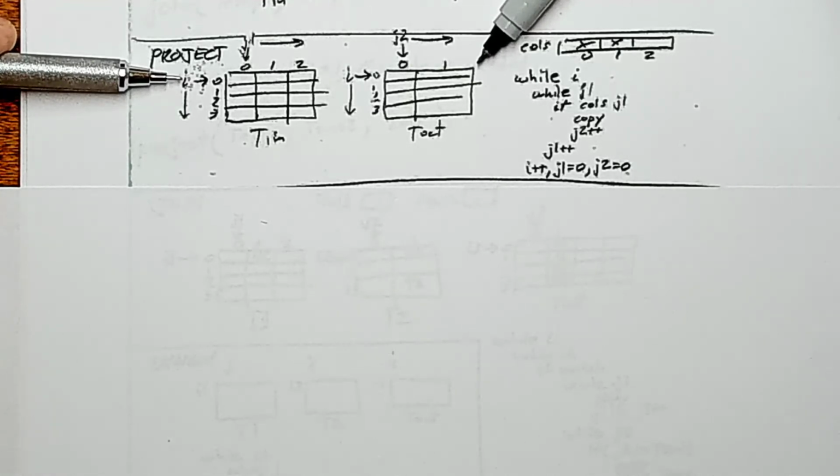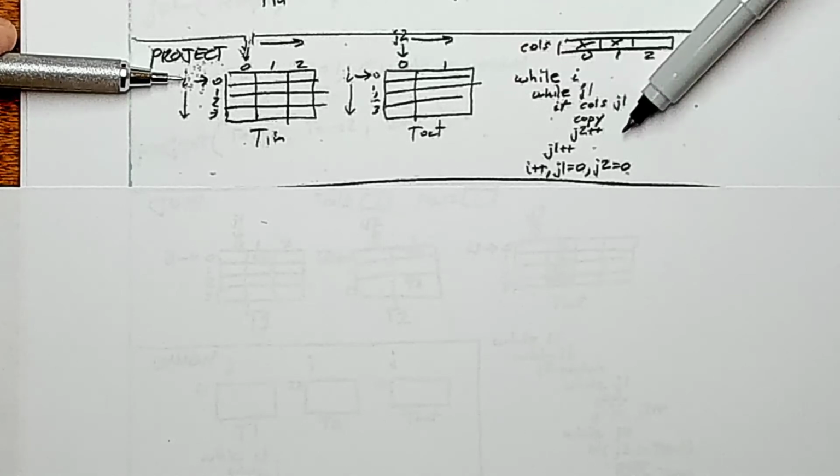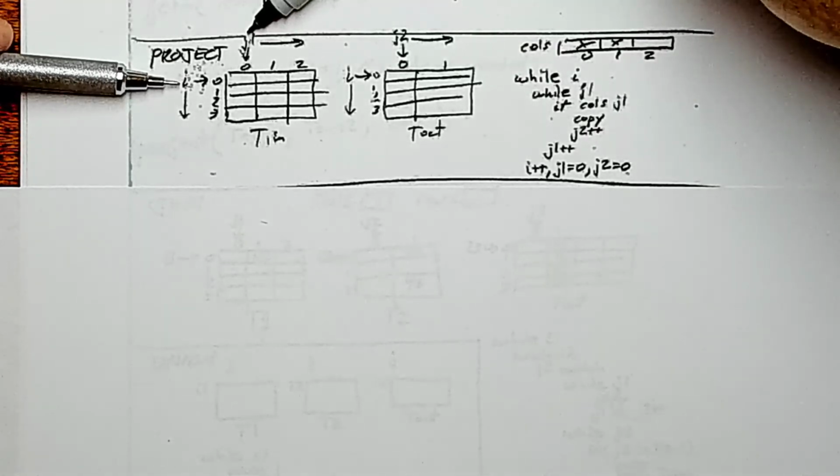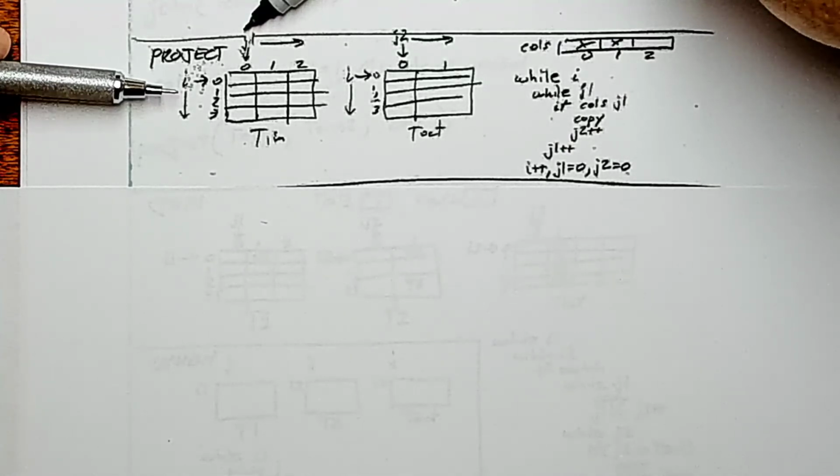You're done with that column or that row because J1 falls off the end of the data there. So then you reset J1 to go back to the beginning and increment I.